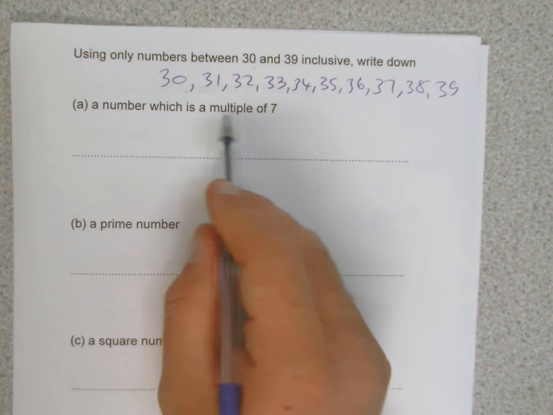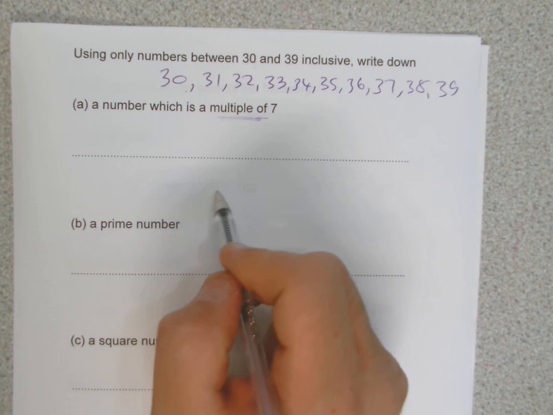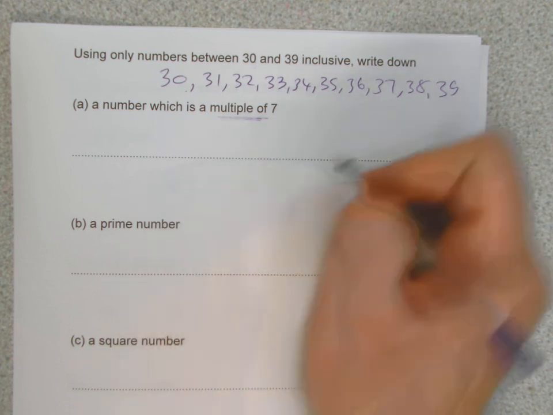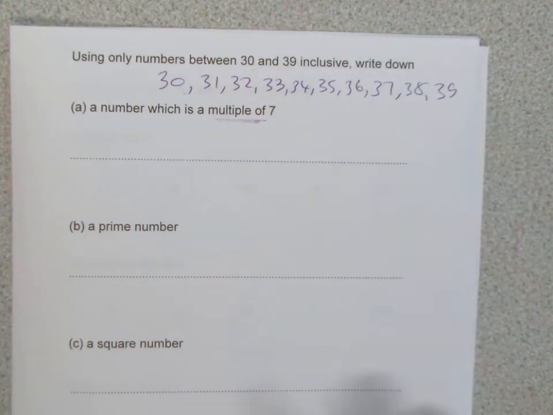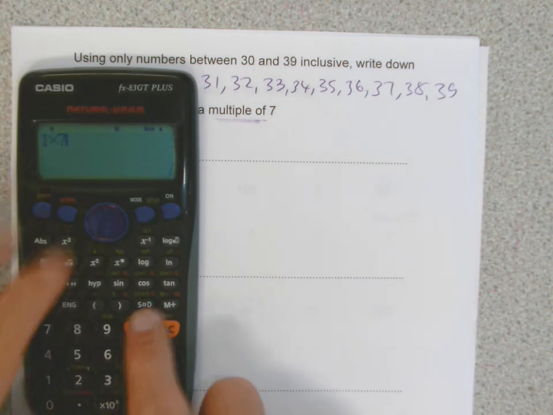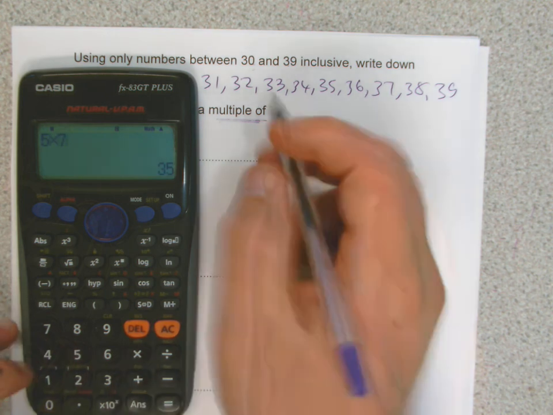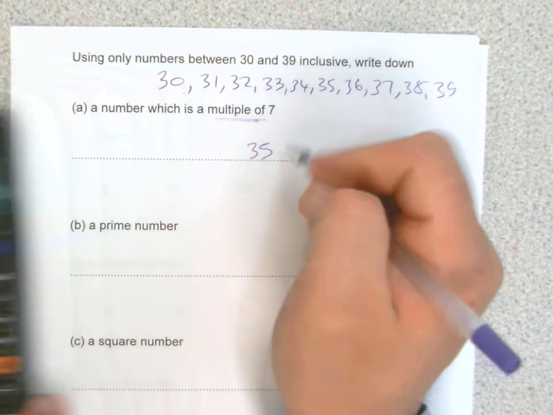Now, if you think about what we discussed earlier, multiple of 7, right, is just the 7 times tables. Okay, so again, if this is a calculator paper, right, you could do 1 times 7, 7. 2 times 7 is 14. 3 times 7, 21. 4 times 7 is 28. 5 times 7 is 35. So it's got to be 35, right?